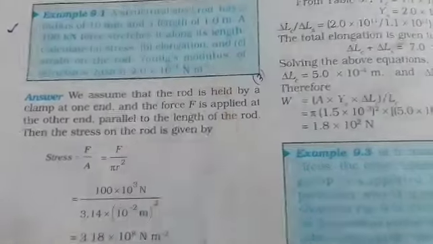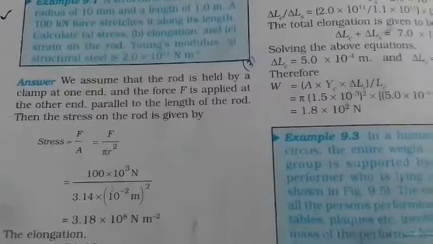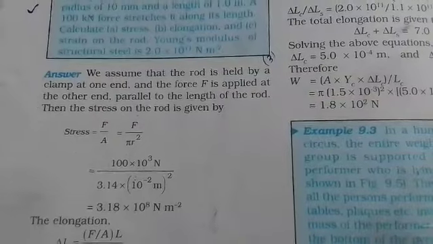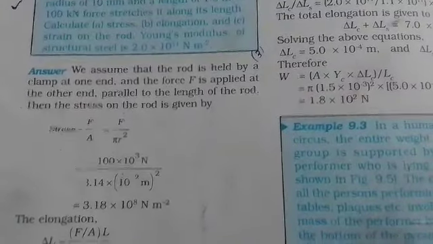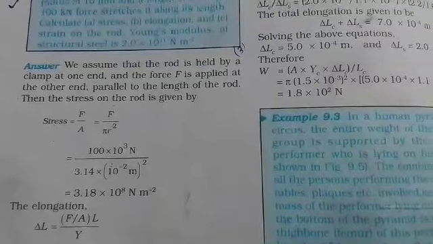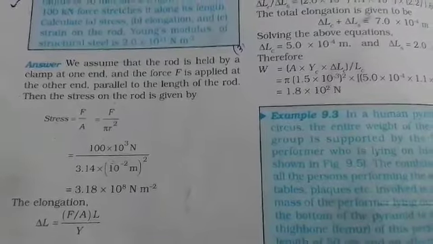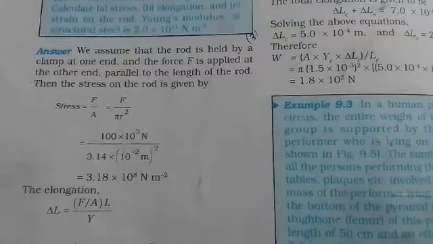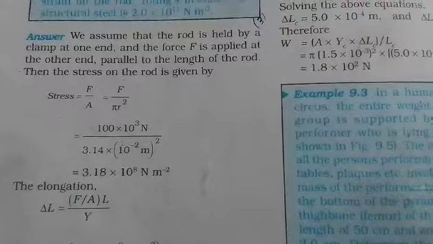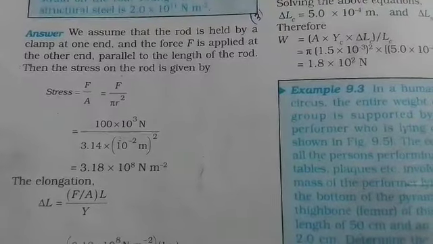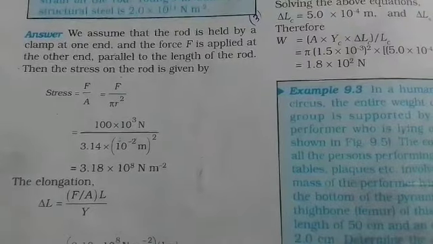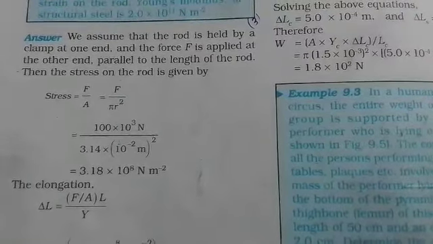Now we are going to find the elongation. For finding the elongation, we know Young's modulus is equal to stress by strain, where stress is force per unit area, and strain we know is del L by L. So cross multiplying, we get the value of del L to be equal to force per unit area multiplied with length, divided by the Young's modulus.